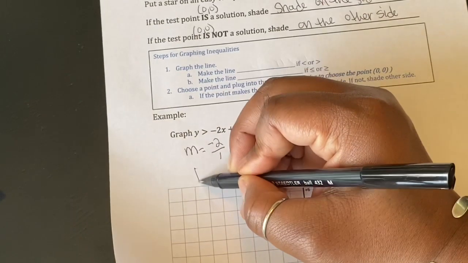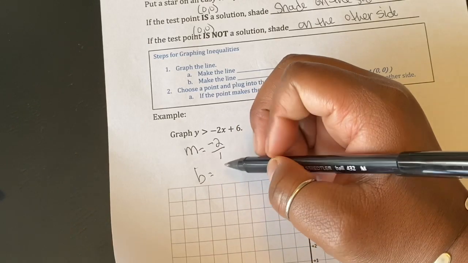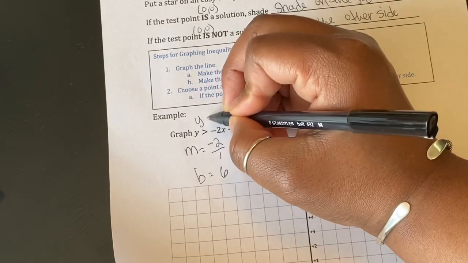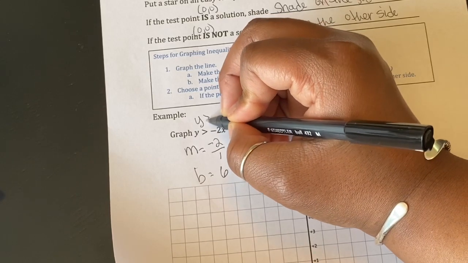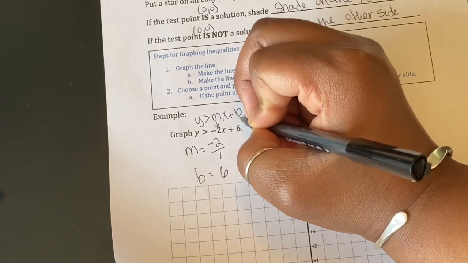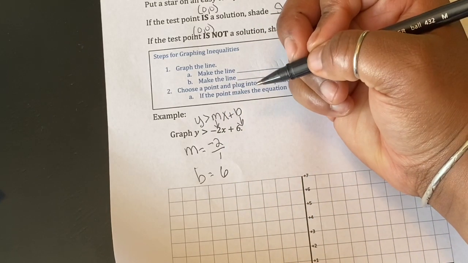Now our y-intercept, or where the graph crosses the y-axis, is 6. Our b is 6 because remember, it's y is whatever the inequality symbol is, mx plus b, where m is negative 2 and b is 6. So we need to graph that line.